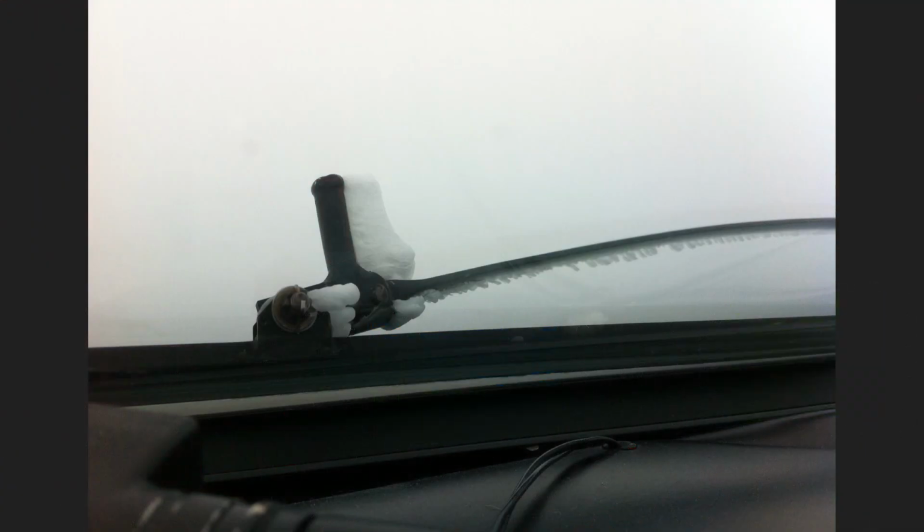Alright guys, and now I just want to show you something that is from one of the flights I had a couple of years ago. First I'm gonna try to explain what it is.